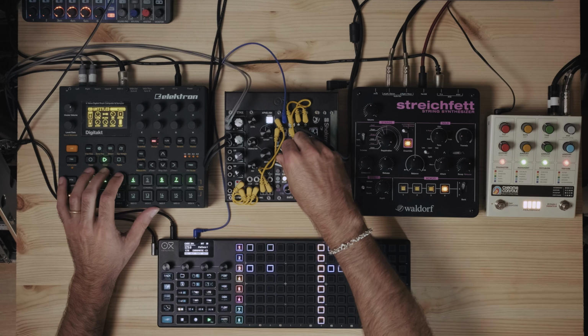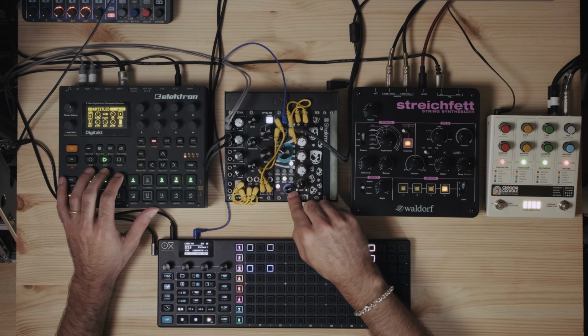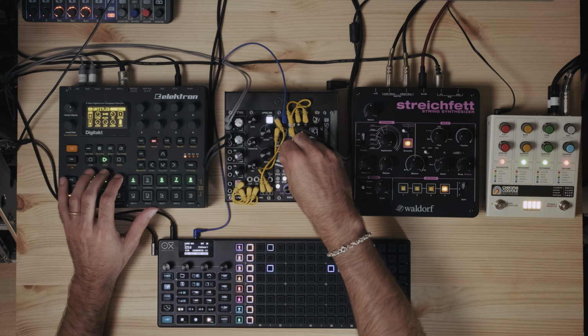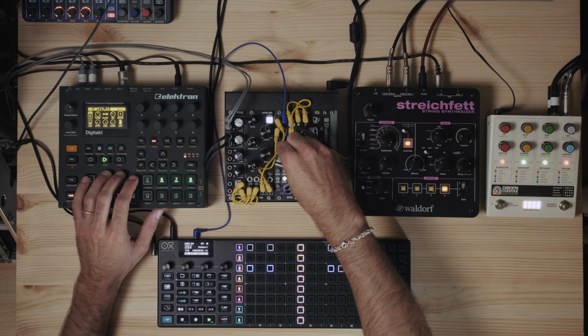Now let's do the same with a low-pass filter. If you use it subtly, you can create really nice groove patterns.